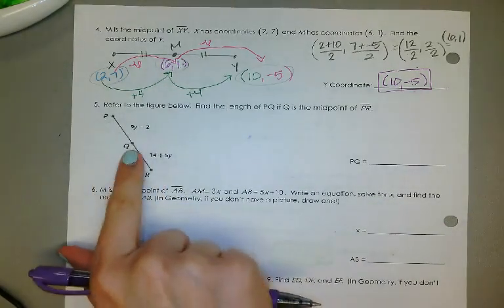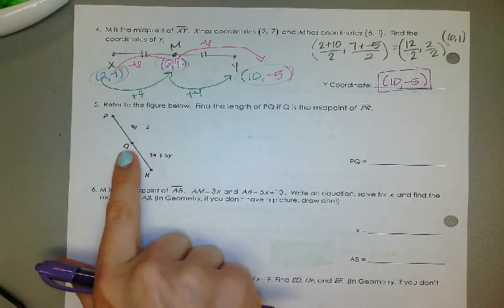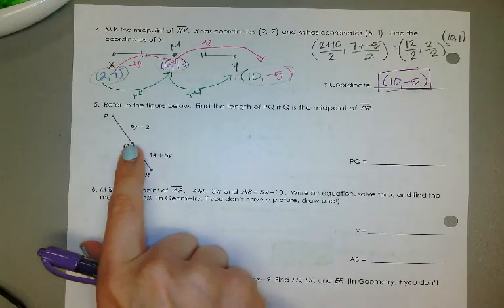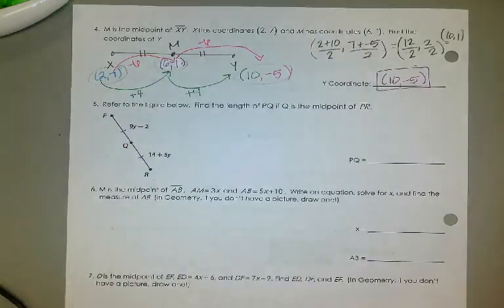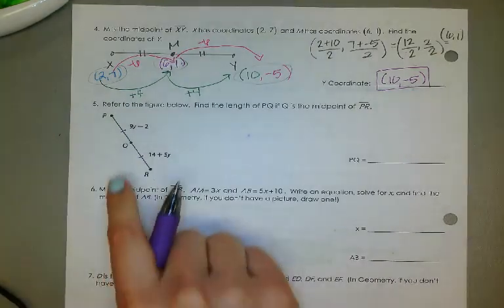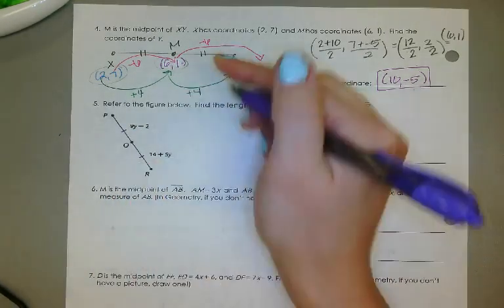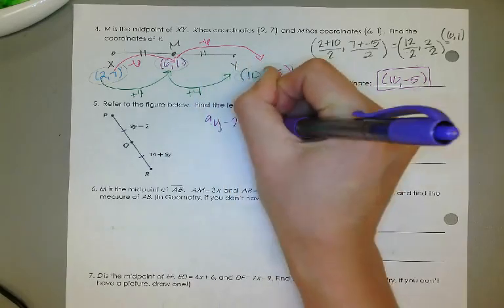I know that the expression for the length of PQ is 9y minus 2, and the expression for the length of QR is 14 plus 5y. Again, if Q is right in the middle, then I know that the length of PQ is the same as the length of QR. So really, I don't have to do segment addition here because I know that these are equal parts. And if they're equal parts, then set the expressions equal to one another.